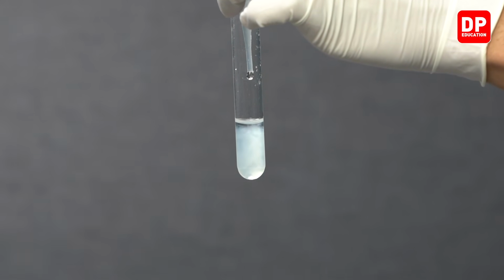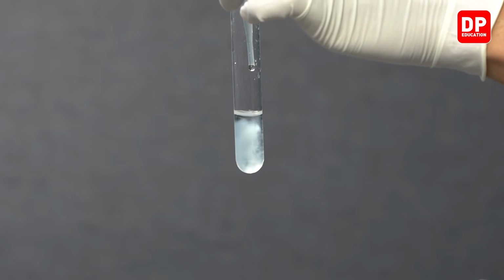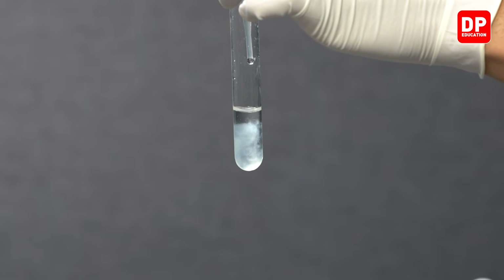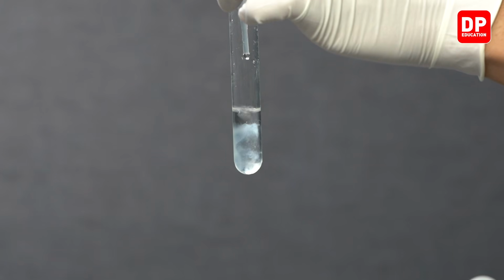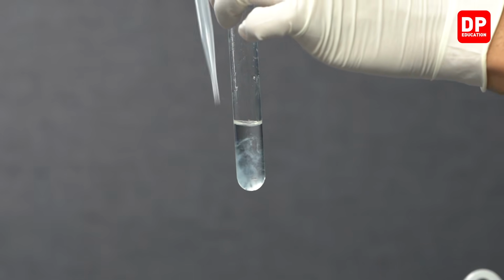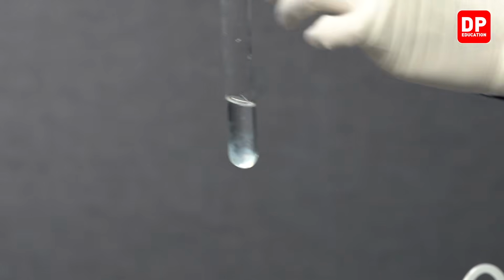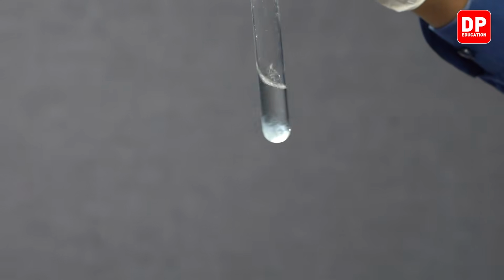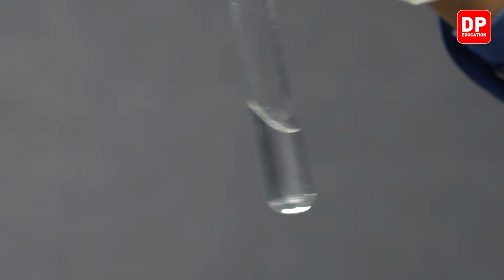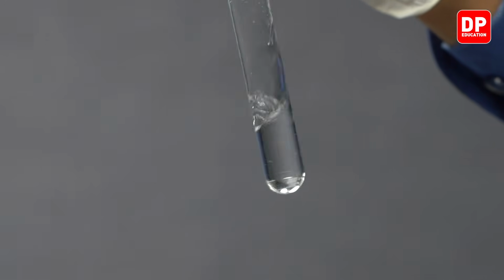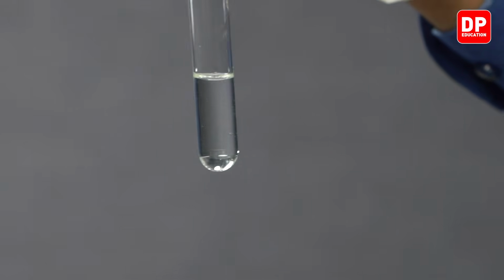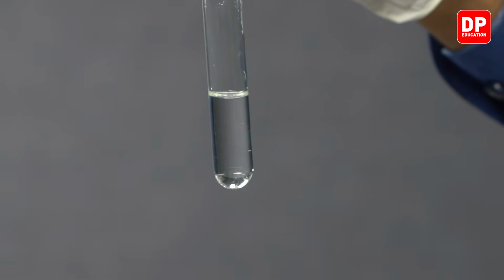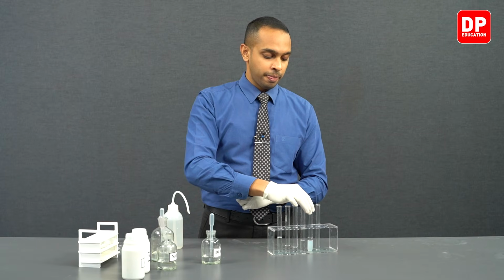You can see as HCl is added, the white color magnesium hydroxide precipitate is starting to dissolve. Now if I mix this suspension really well, it will come into contact with the HCl really well and dissolve all of the magnesium hydroxide that we had in this test tube.